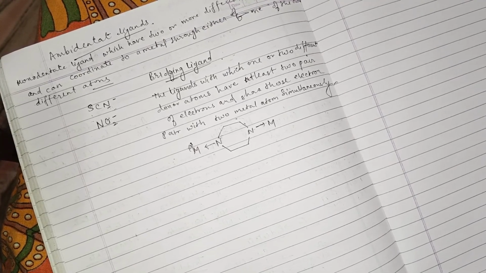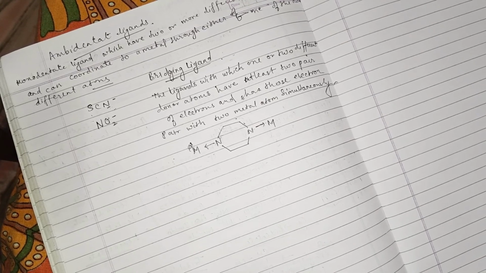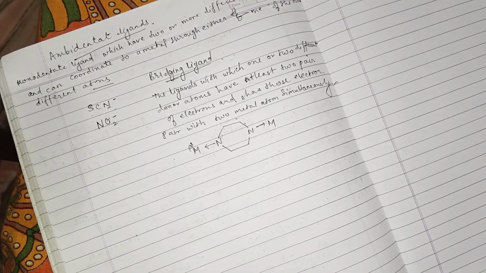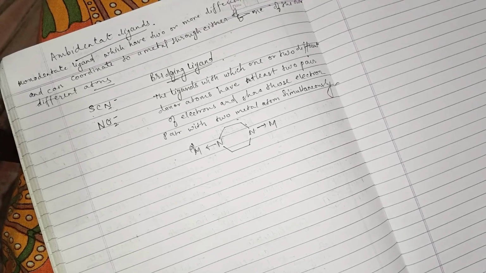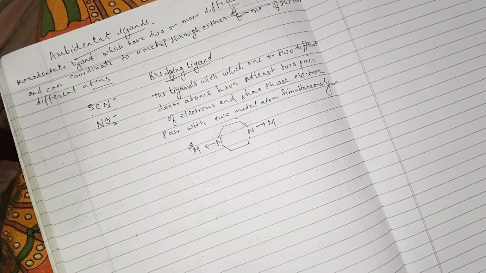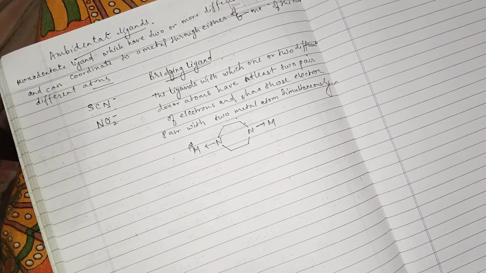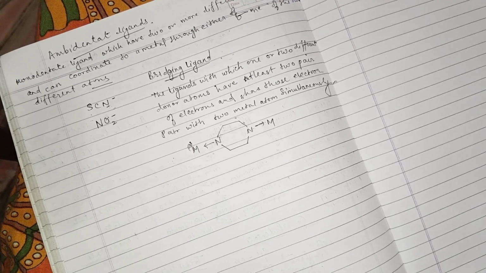Okay, so here the classification of ligands ends. In the next video we will study Werner's theory, and nomenclature also we will study.